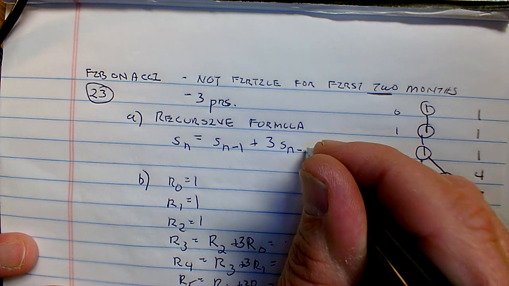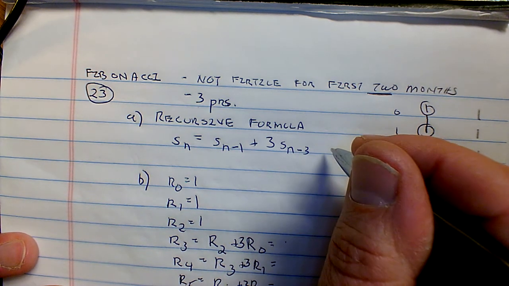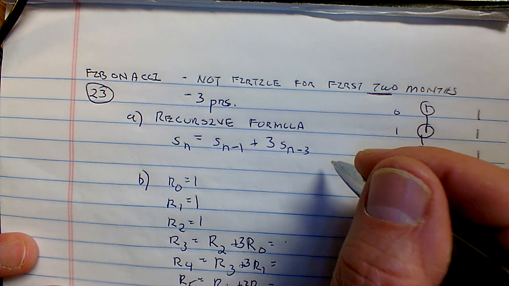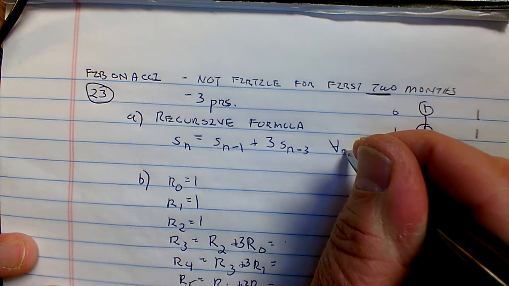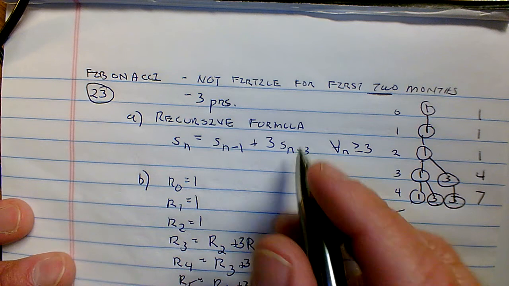So instead of being n minus 2, this one's going to be n minus 3, and our rule is going to work for all of the n's starting in the 3rd month.